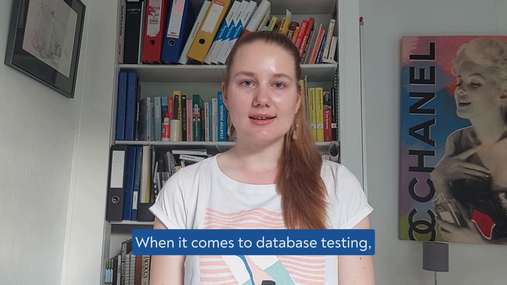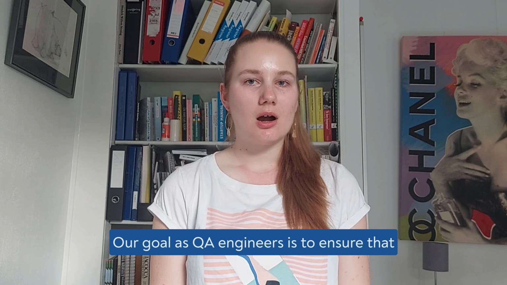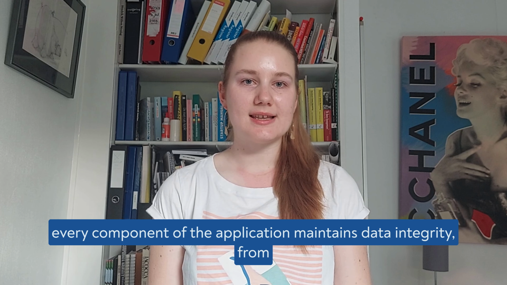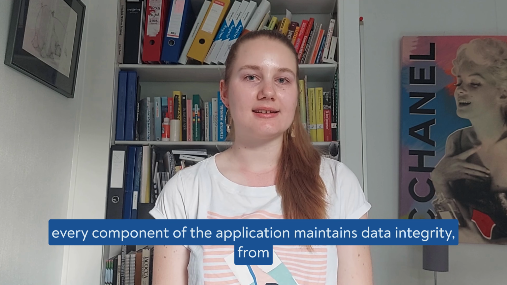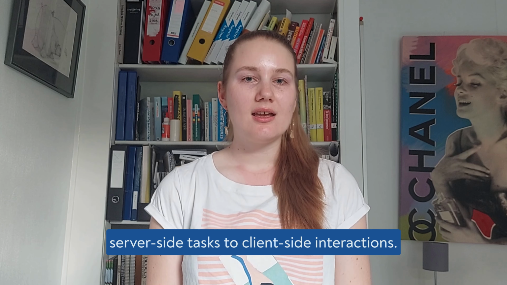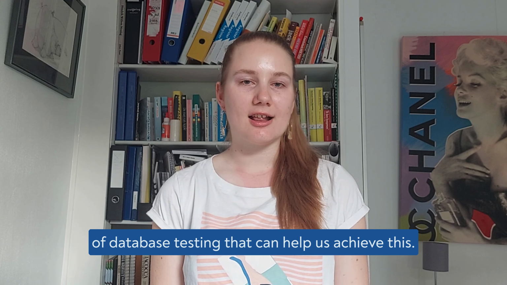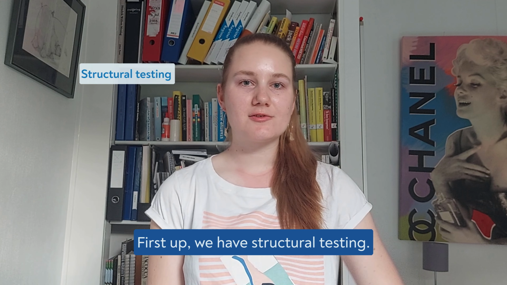When it comes to database testing, data integrity and consistency are paramount. Our goal as QA engineers is to ensure that every component of the application maintains data integrity, from server-side tasks to client-side interactions. So, let's take a closer look at the types of database testing that can help us achieve this. First up, we have structural testing.